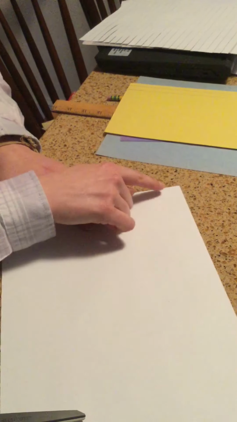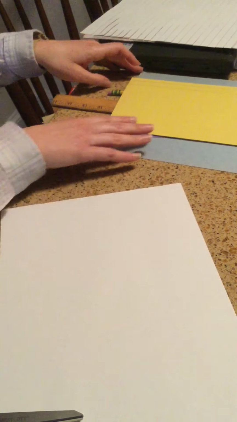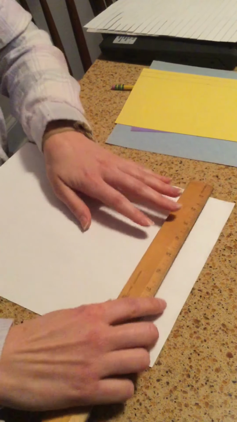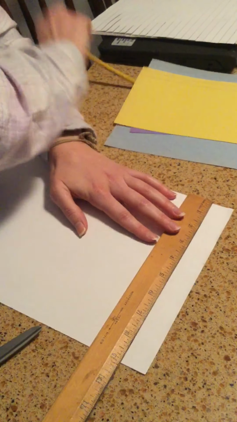But the first thing that I want to do is do a border along the top here. Okay, so this border is going to be ½ inch. All our measurements are going to be ½ inch.